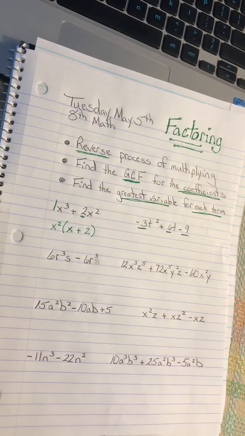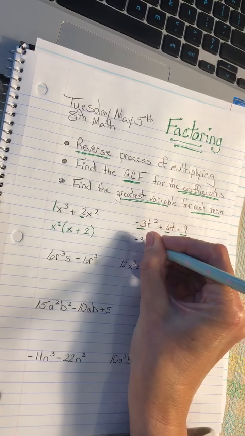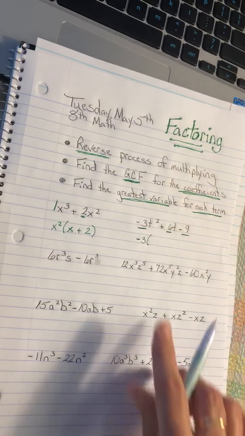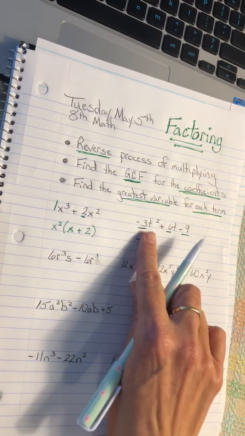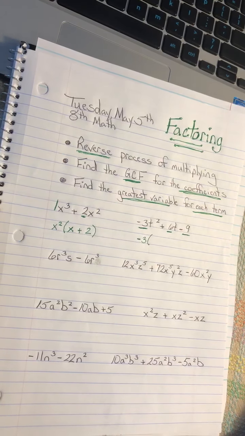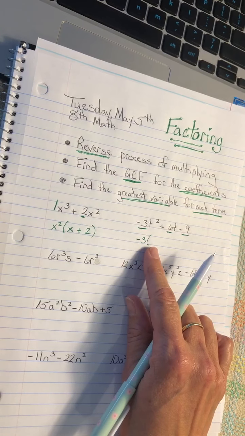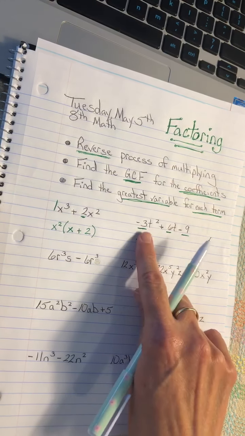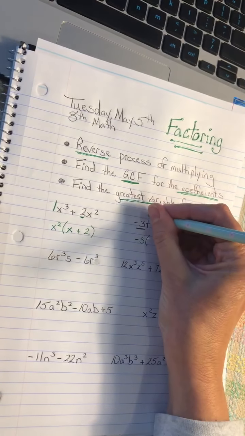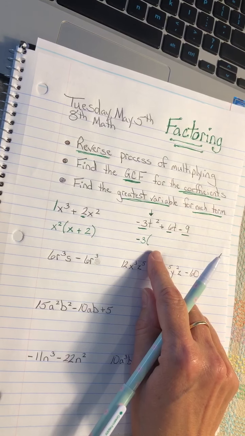So I'm going to factor out a -3 so that when I put my terms in the parentheses, my t squared is positive. If I just factored out a +3, then I would have a -t squared, and mathematicians do not like that. We always want the first term in the parentheses to be positive.